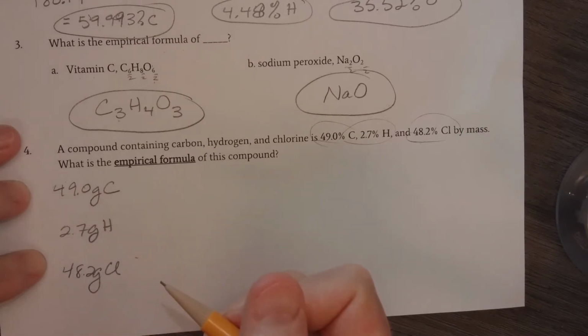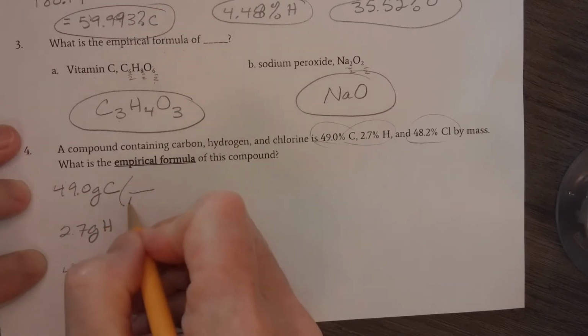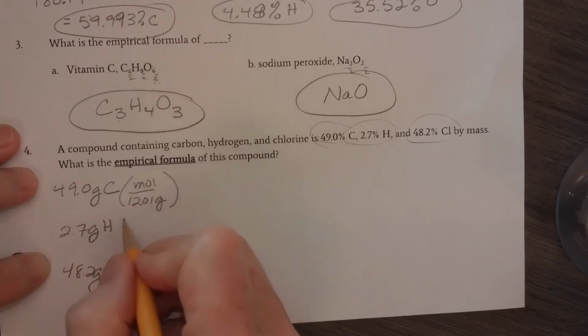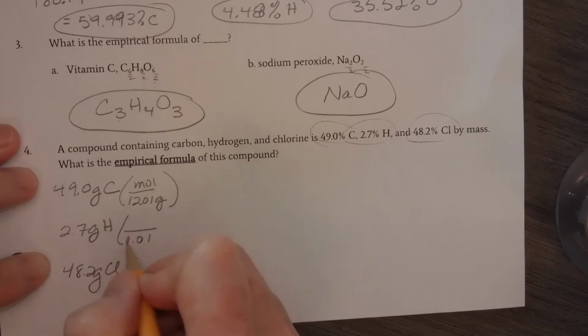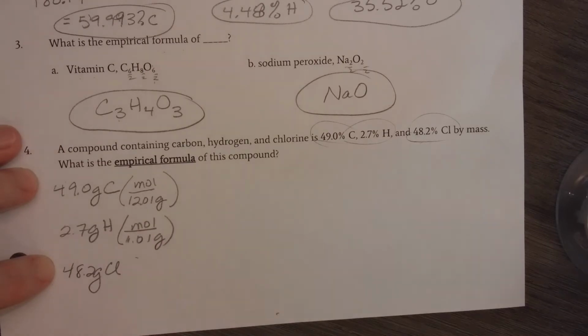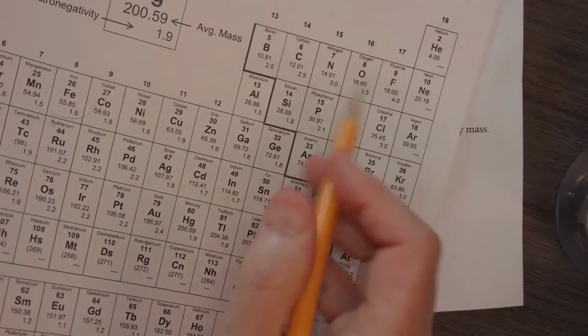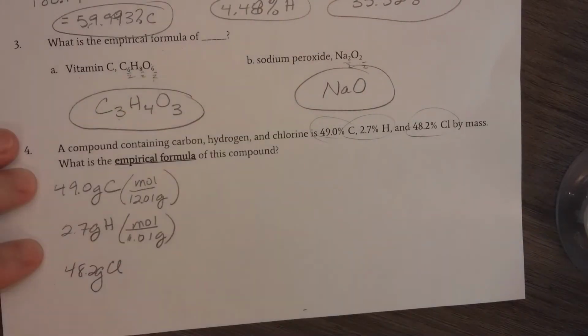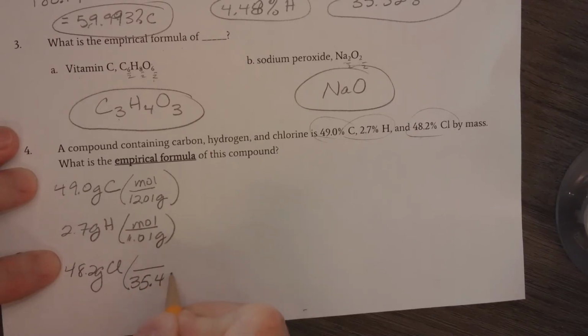That's my first step. Assume I have 100 grams. Now I divide them each by their molar mass. Carbon is 12.01 grams per mole of carbon. Hydrogen is 1.01 grams per mole. And again, I have a lot of these memorized. Remember, the molar masses are these numbers here. Hydrogen, of course, is 1.01. Chlorine, that halogen, is 35.45. That's where I'm finding these values. The molar masses are on the periodic table.